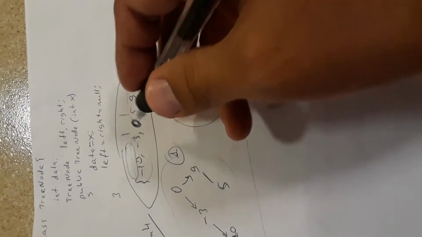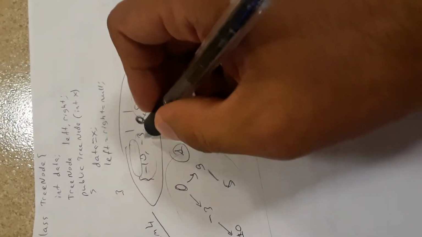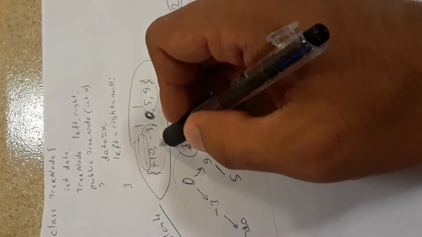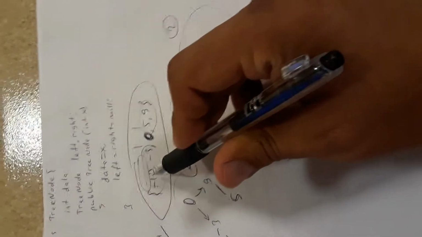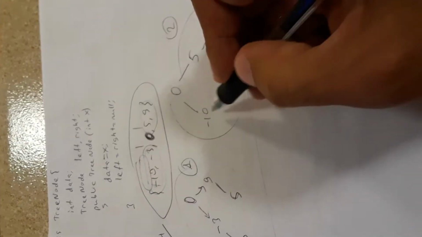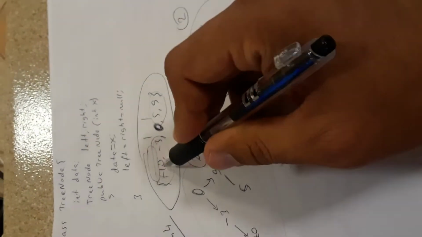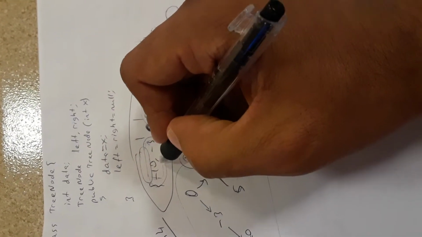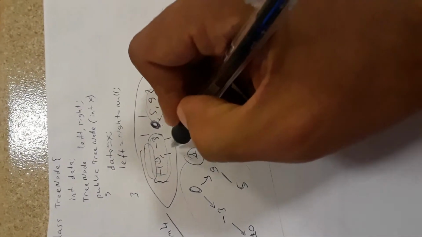So in our particular example, we'll take 0, then divide the rest into subarrays, these two elements, and take, for example, minus 10 as a midpoint. Then for minus 10 we'll take this part as a subarray.